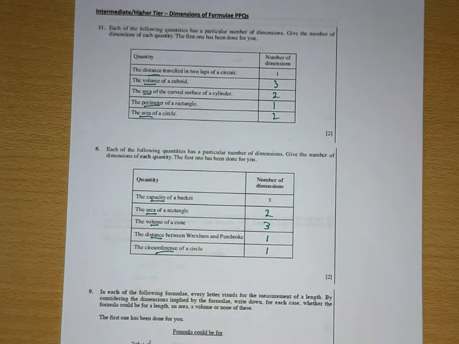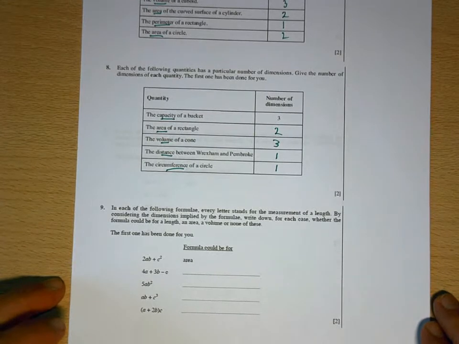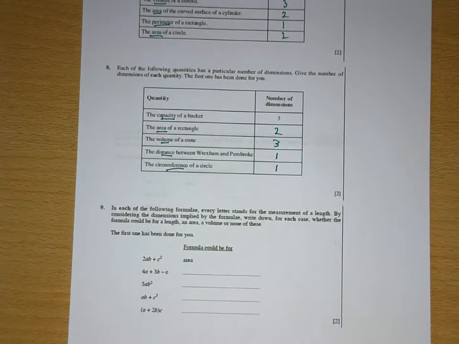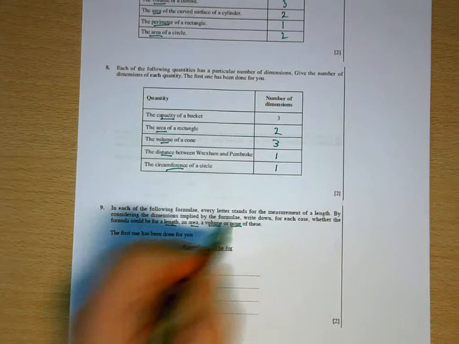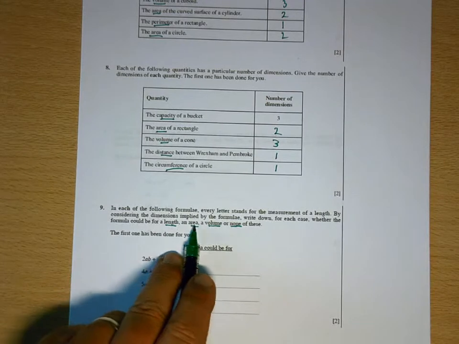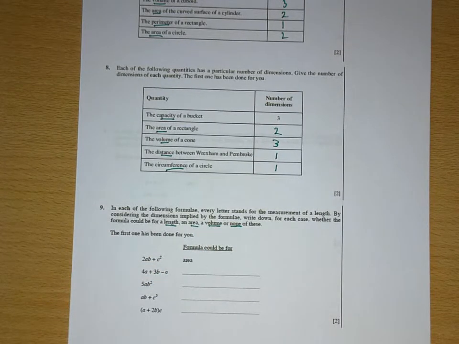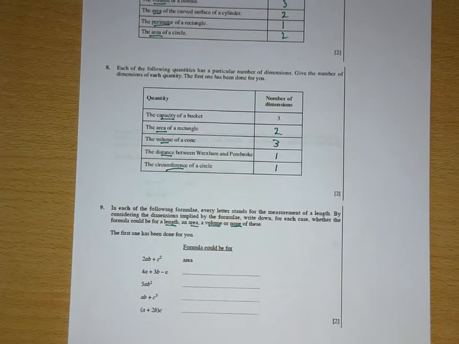So those are relatively straightforward questions if they're asked in that format. The type that comes up more often is like the next one. Each of the following formulae, every letter stands for the measurement of a length. By considering the dimensions implied by the formula, write down for each case whether the formula could be a length, an area, a volume, or none. So whatever you decide the outcome is, you have to use those words, otherwise you don't get the mark. So you don't write perimeter for length, you have to write length.